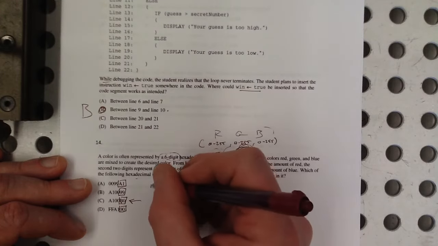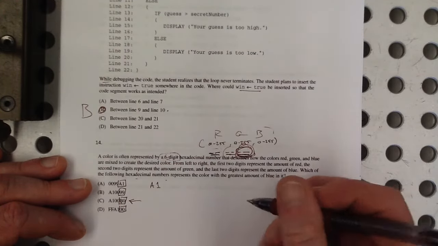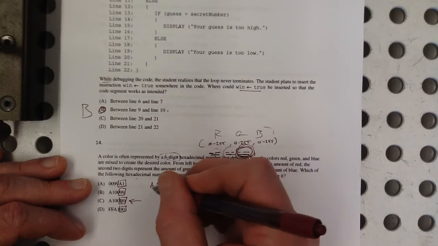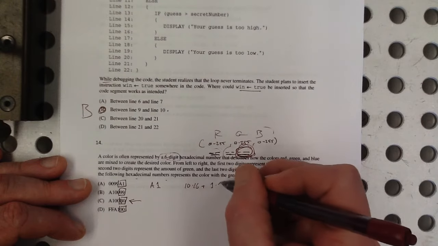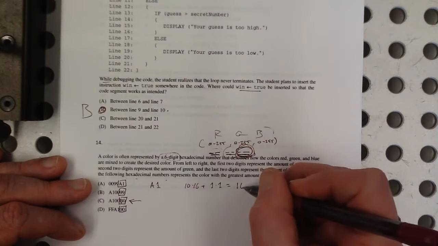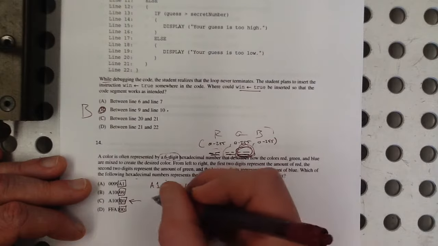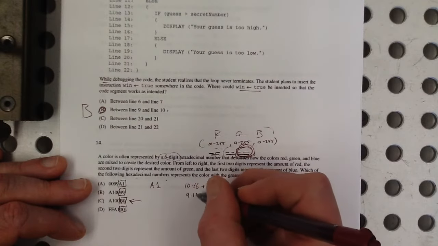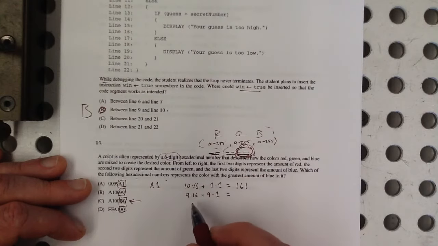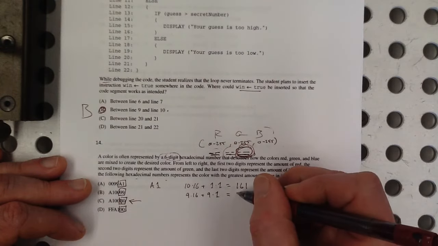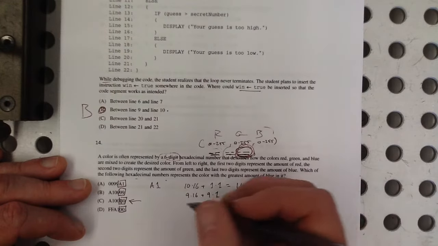Just for practice, A1 in hex, A is like the 10, so that's 10 16s plus 1 1. That's 161. 99 is 9 16s and 9 1s, which is, oh boy, math, 90, 100, 100 and... I think.